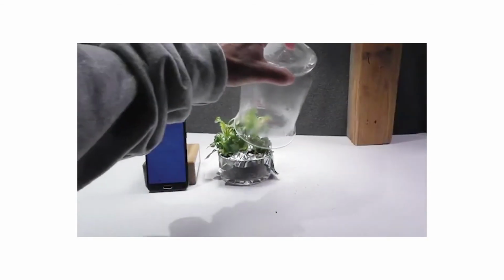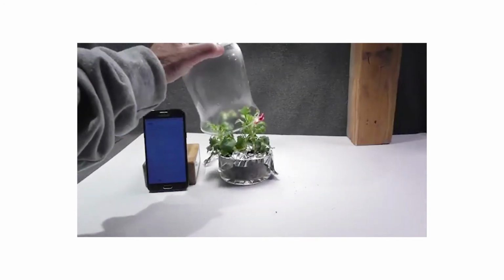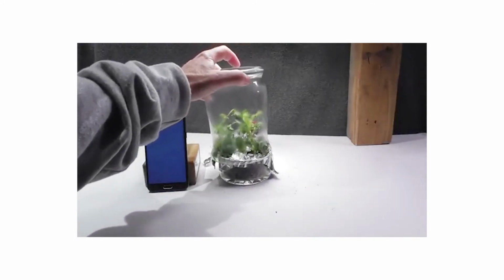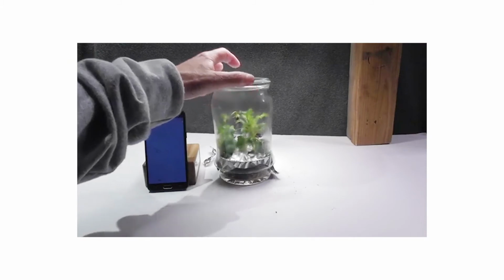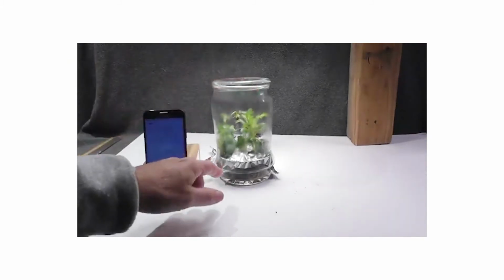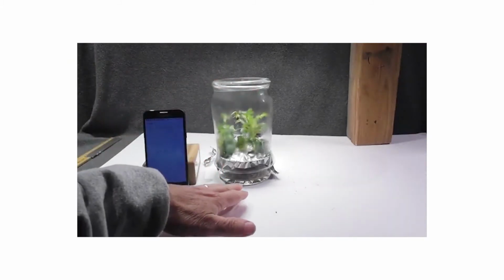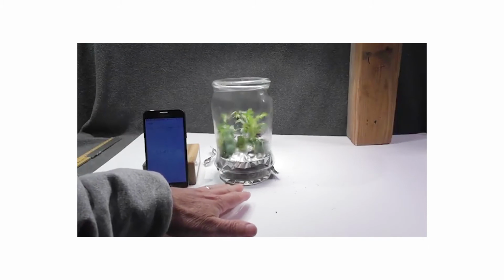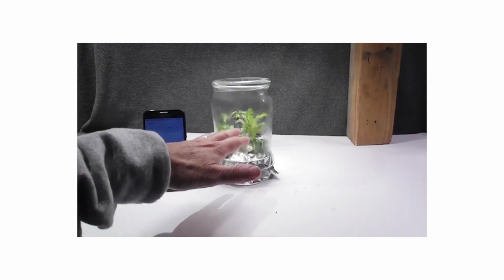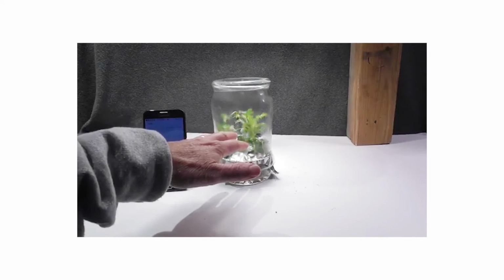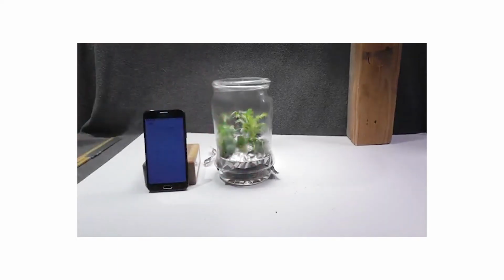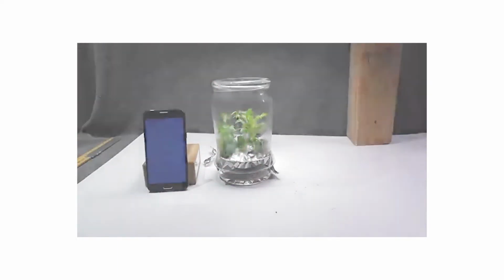Okay, so again, transpiration is when plants release moisture into the air that they have gotten from the roots, from the groundwater, or the water in the soil, and soaked it into their leaves and stems, and then release it into the atmosphere. So there we go.